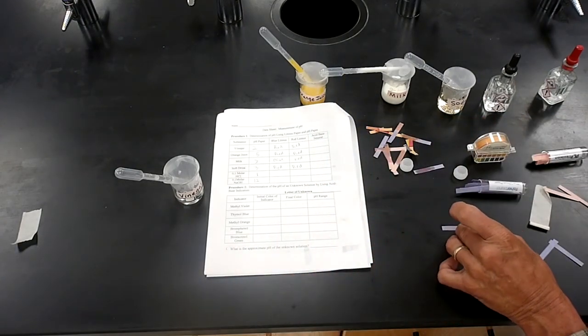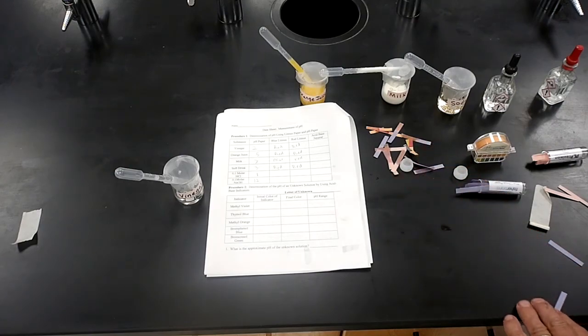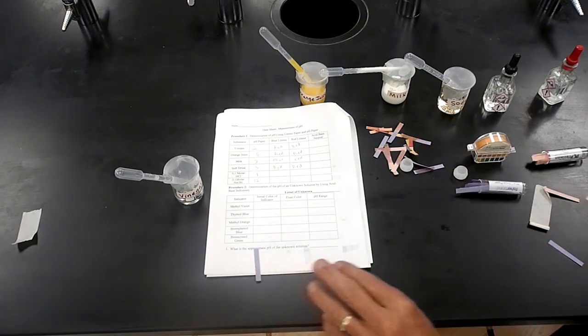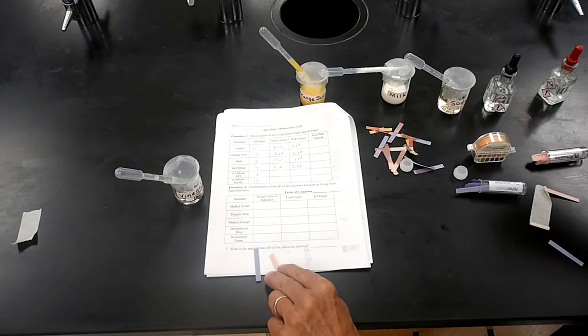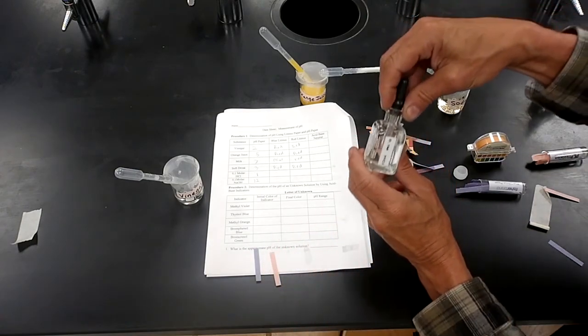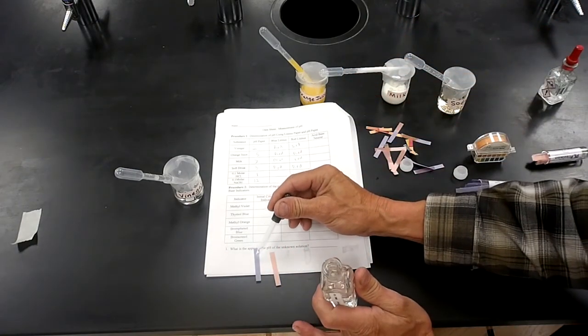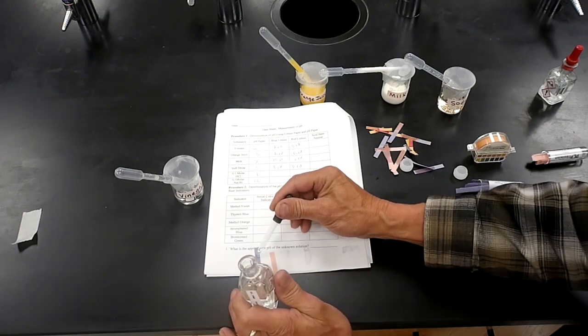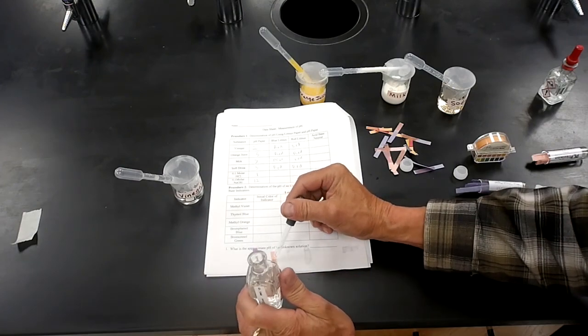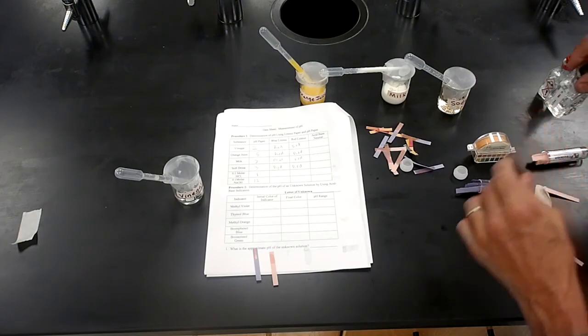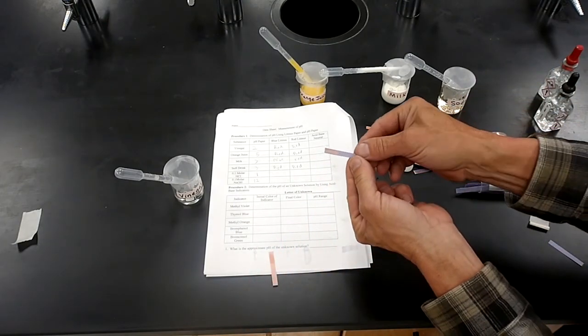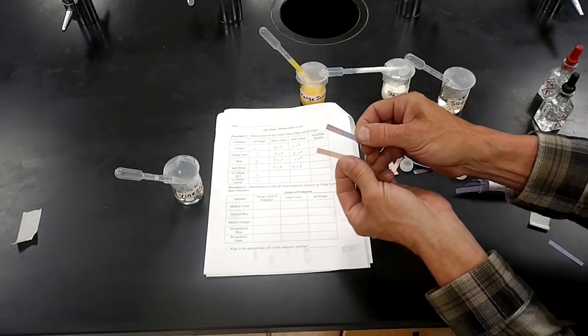And now we'll have the 0.1 molar hydrochloric acid on the blue, on the red, and they are definitely red for sure. On the blue, red; on the red, red.